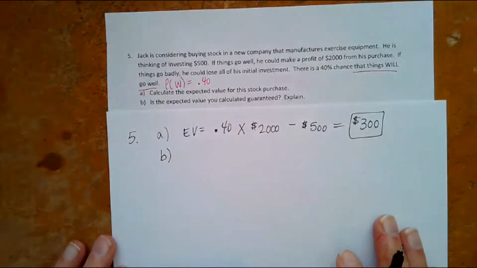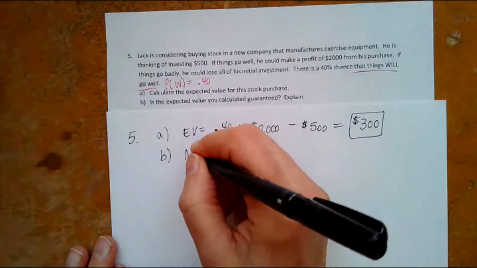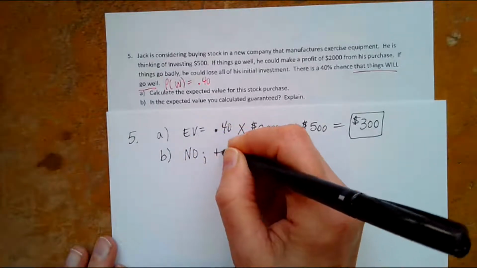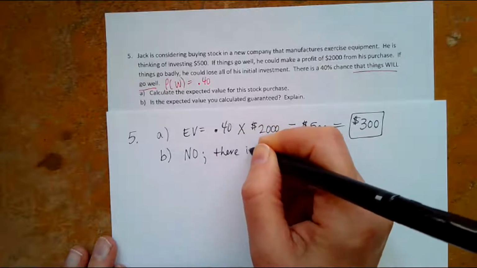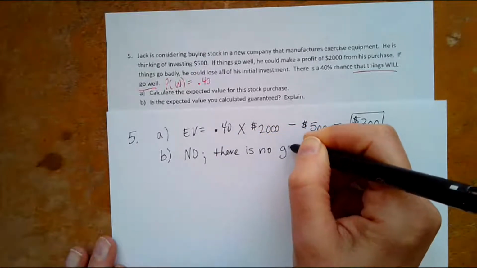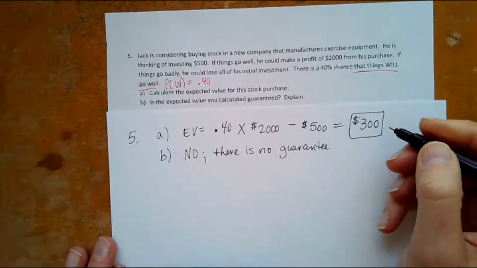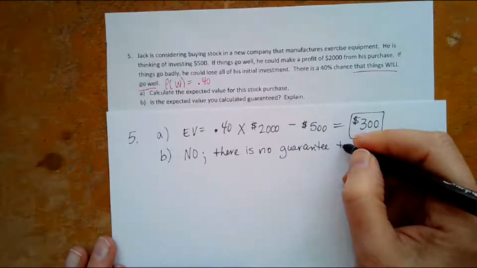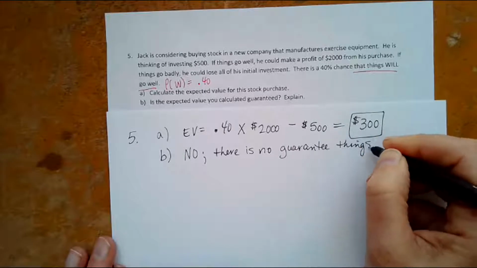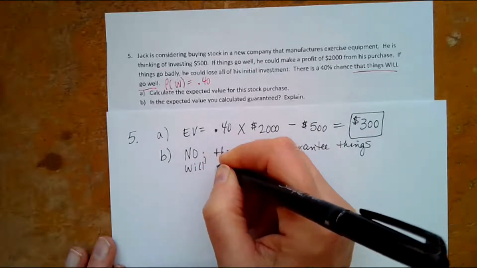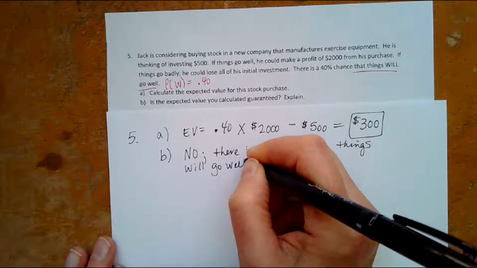Is the expected value you calculated guaranteed? No. There is no guarantee things will go well. I mean, we just learned in the last few months, right?